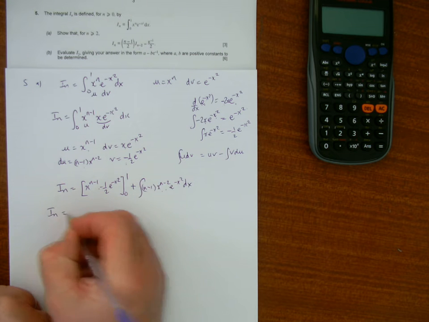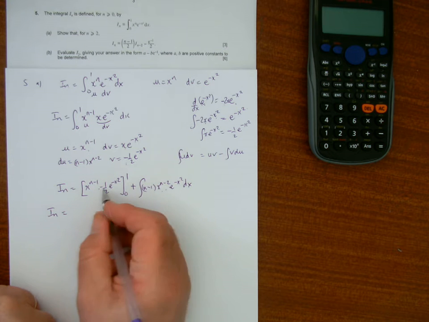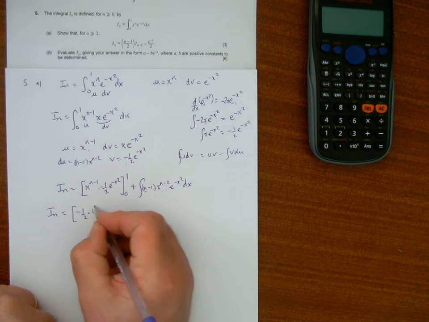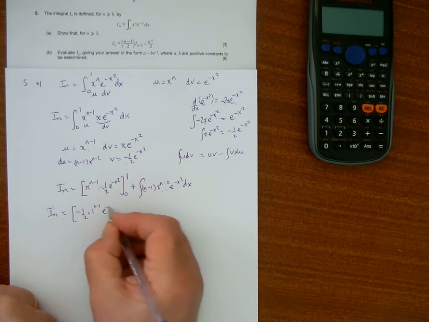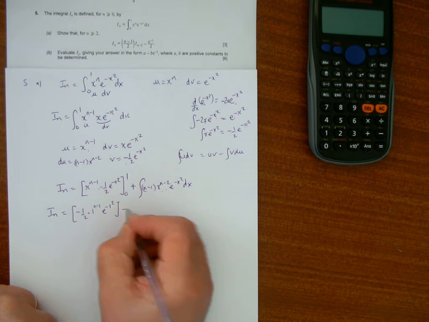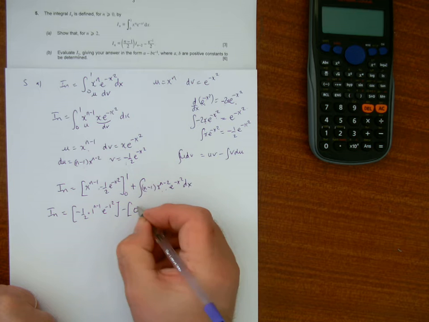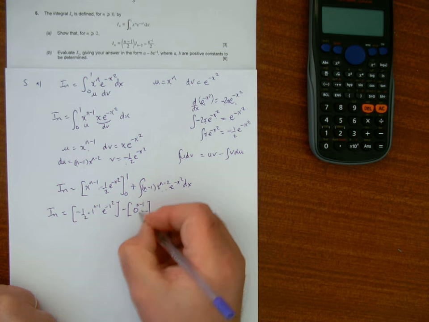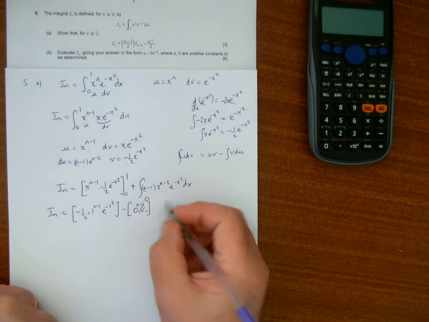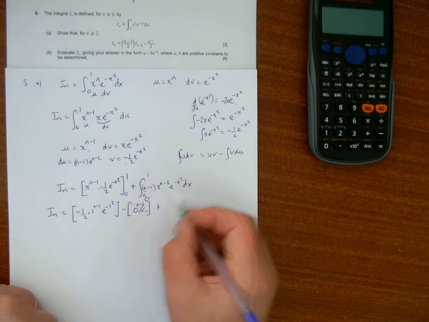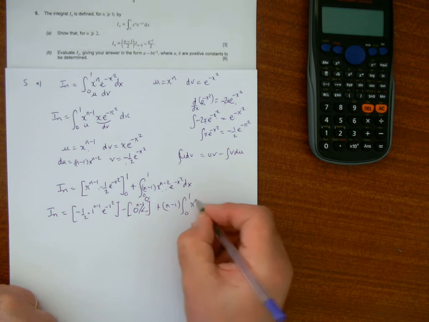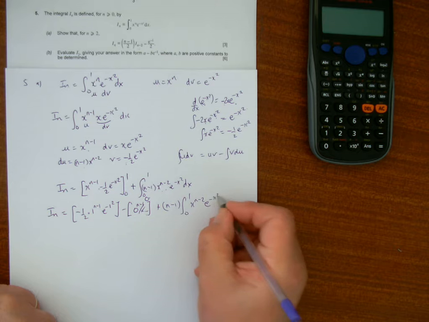So this is I_n equals, put 1 in first of all, so that's -1/2 times 1^(n-1) e^(-1^2), minus, and then put 0 in, so that's 0 to the power of n-1, so whatever this function next to it is, that bracket is equal to 0, plus, take the n-1 outside, the integral from 0 to 1 of x^(n-2) e^(-x^2) dx.